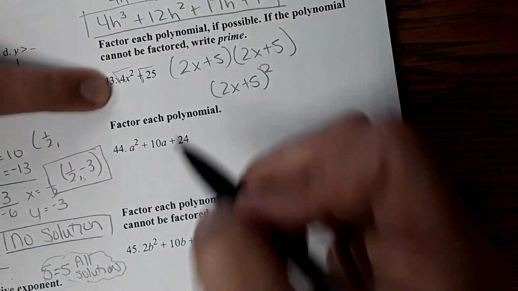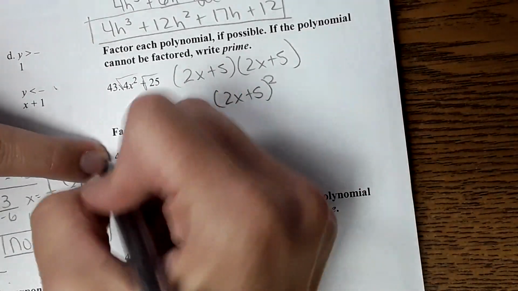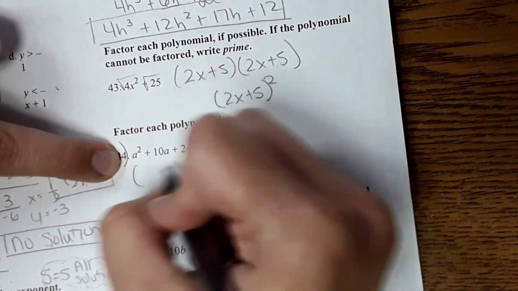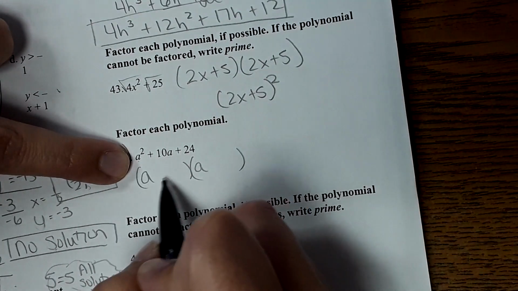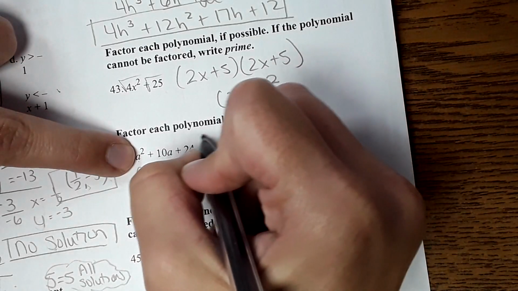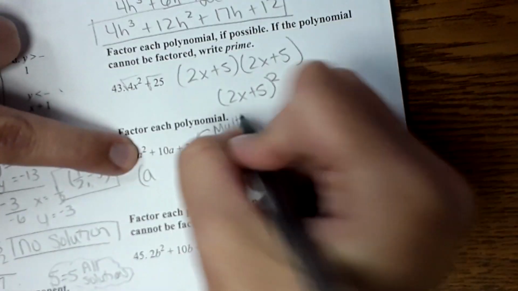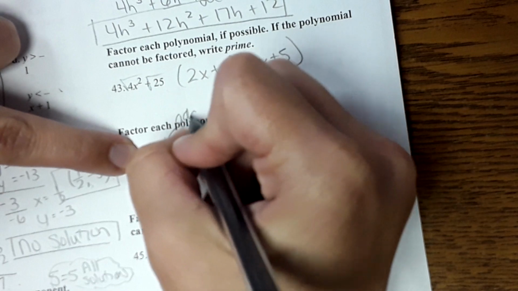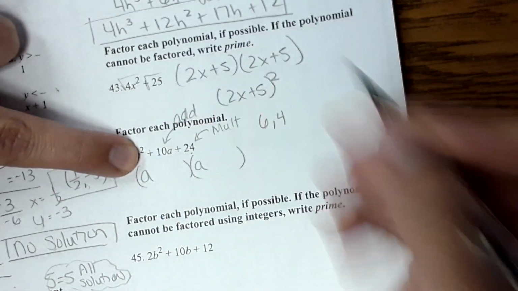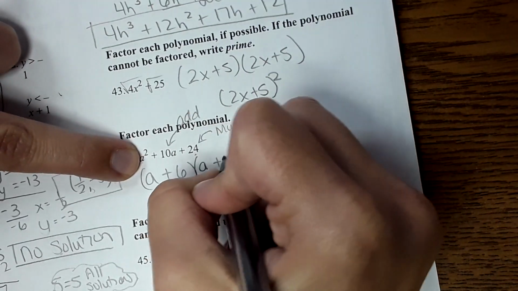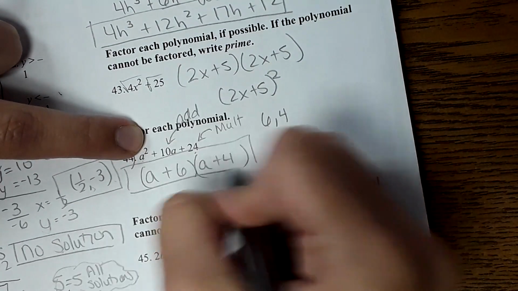Okay, and next, factor each polynomial. So when we do this, we are making two factors. This a would go here, and then we're looking at what we put here. We need two numbers that multiply to this number and add to 10. So those two numbers would be 6 and 4, which multiply to 24 and add to 10. So I can do a plus 6, a plus 4, and we're done.